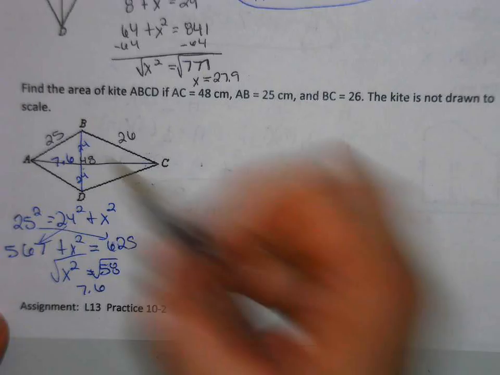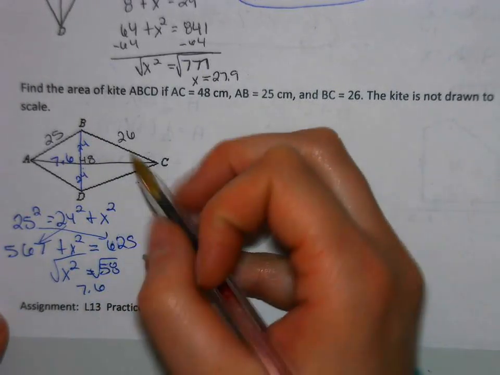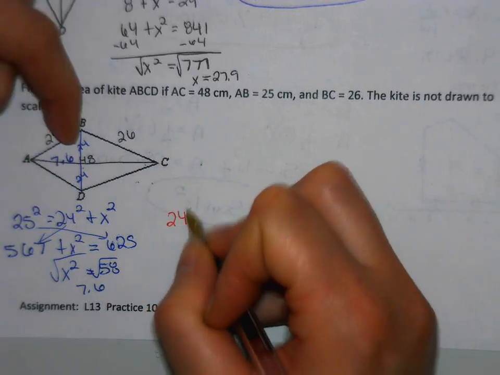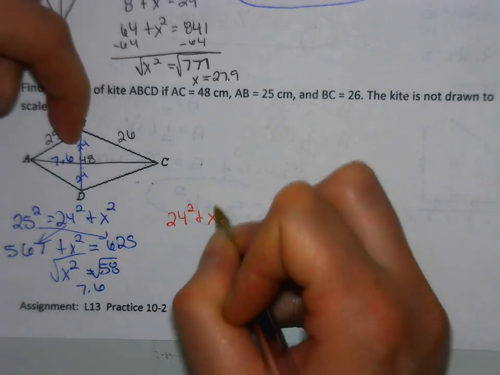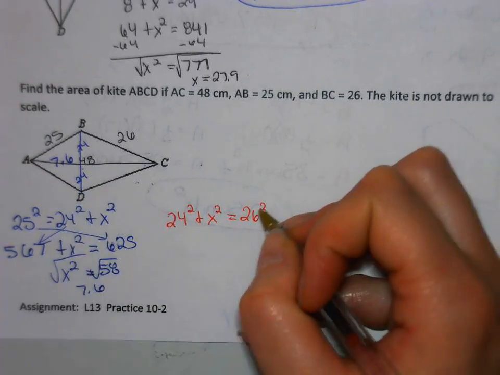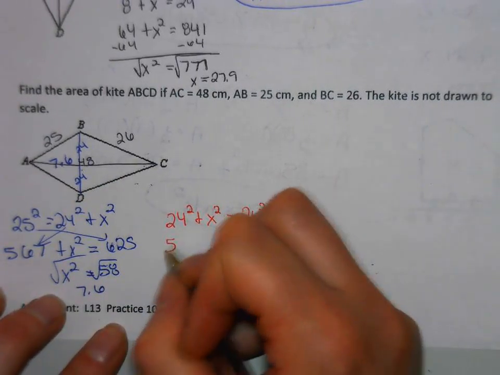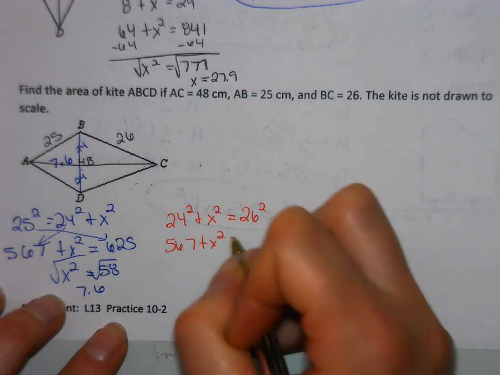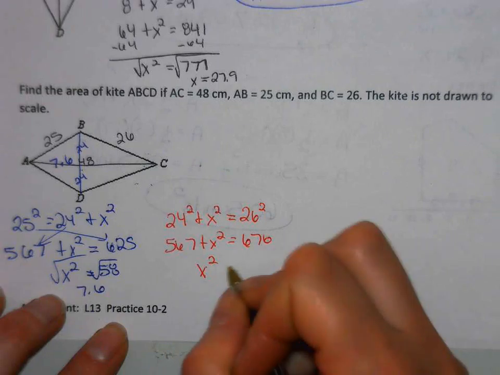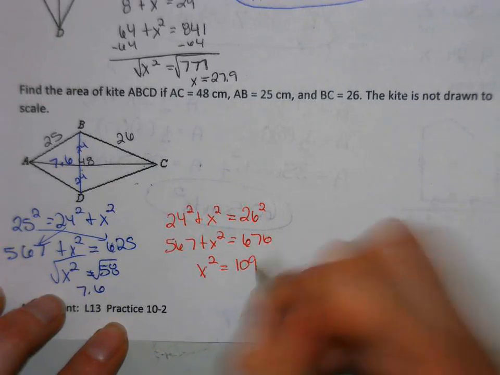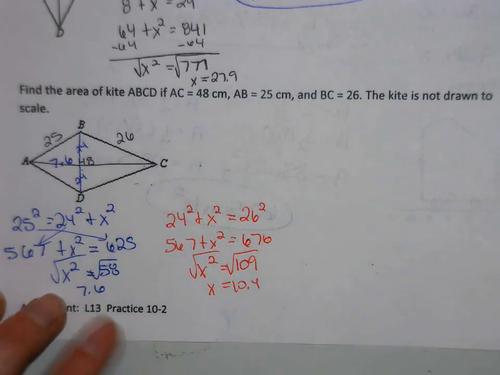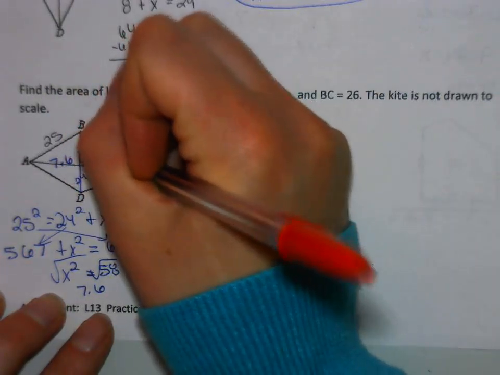So now we have to find this length. We know the hypotenuse in this case is 26. So we still have 24 squared. We don't know what the longest leg is, but the hypotenuse is 26. So we have 576 plus x squared equals 26 squared, which is 676. When we subtract those two, we end up with 100. When we square root, we get x equals 10. So this distance is 10.